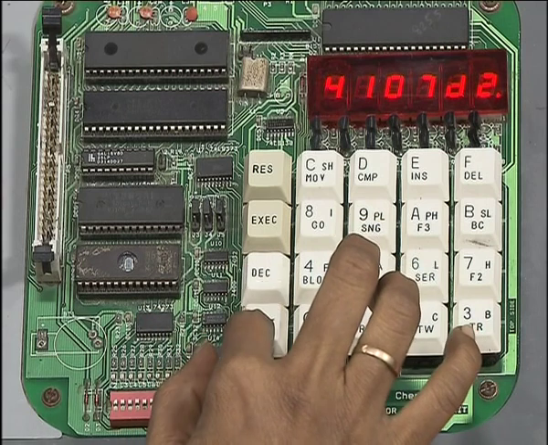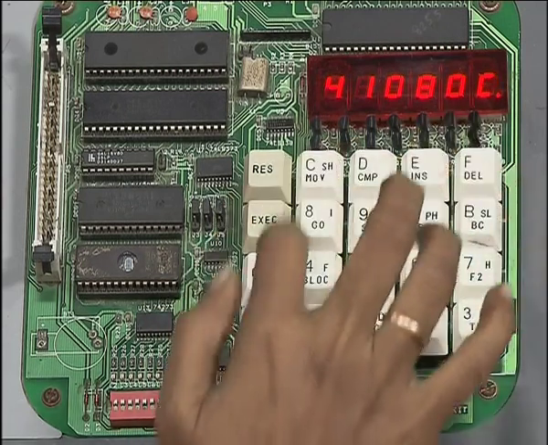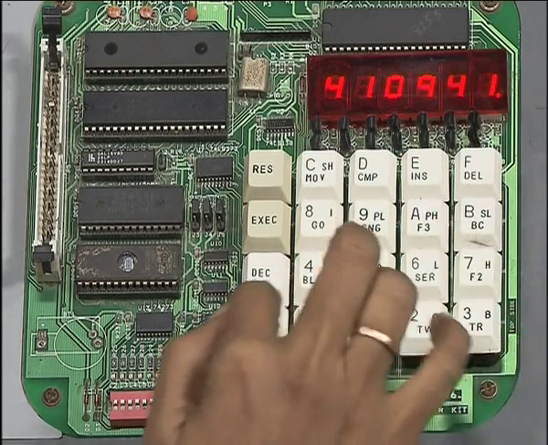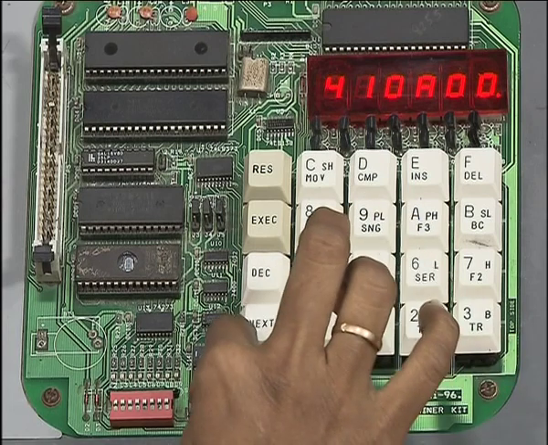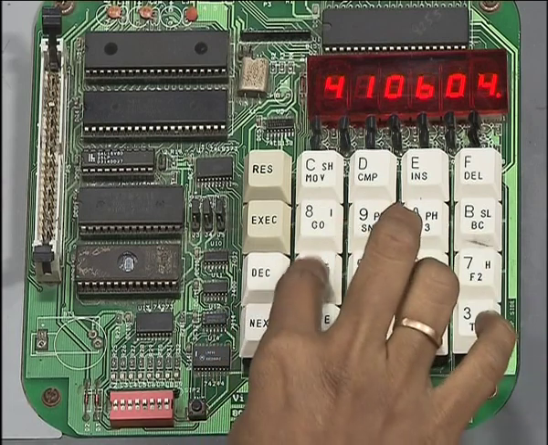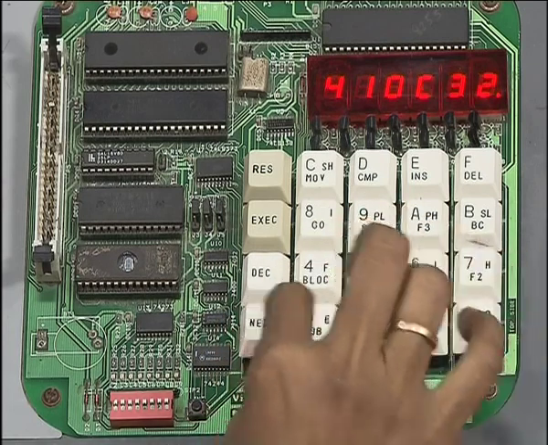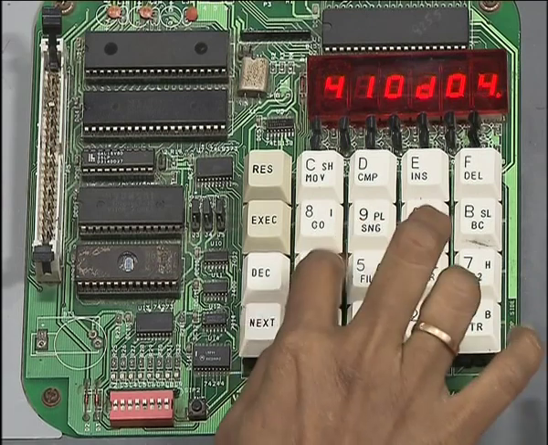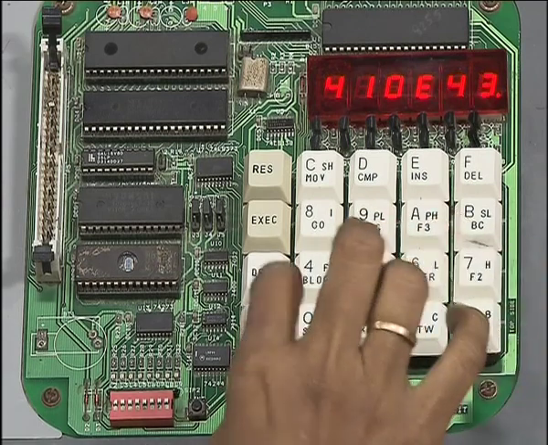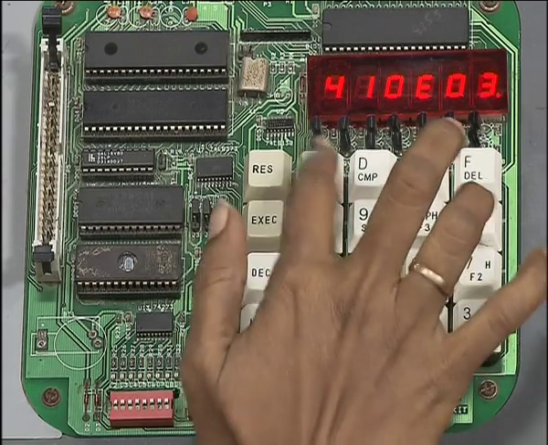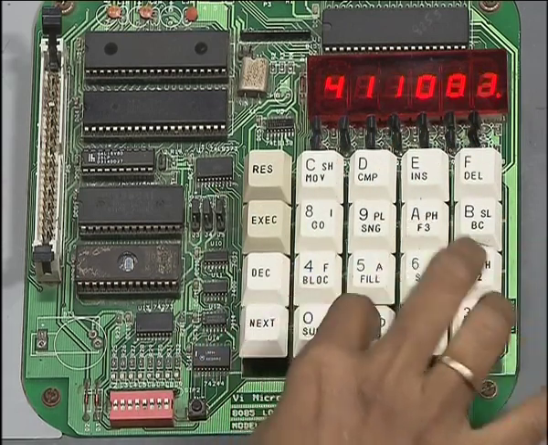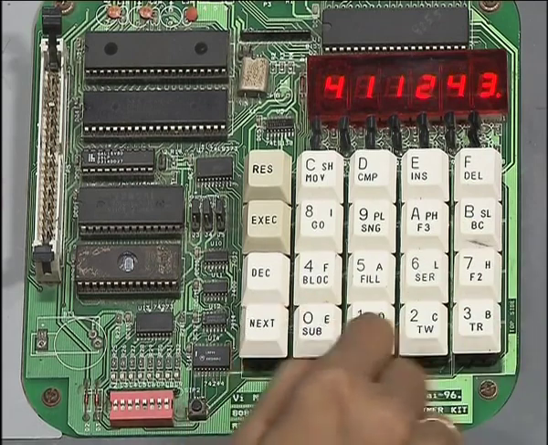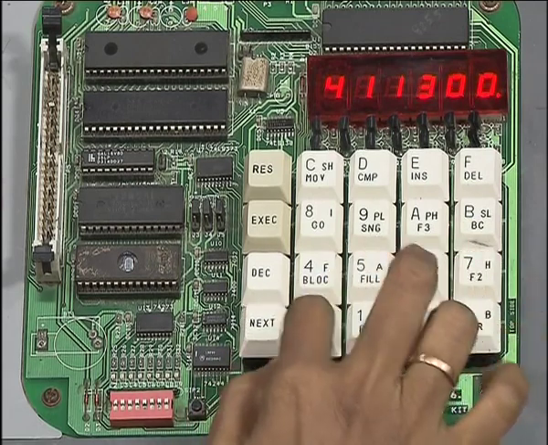After D2, I have to give the address 0C with 41. This is the jumping address. Then 04, 32, 00, 43, then 3C, 32, 01, 43, 76.